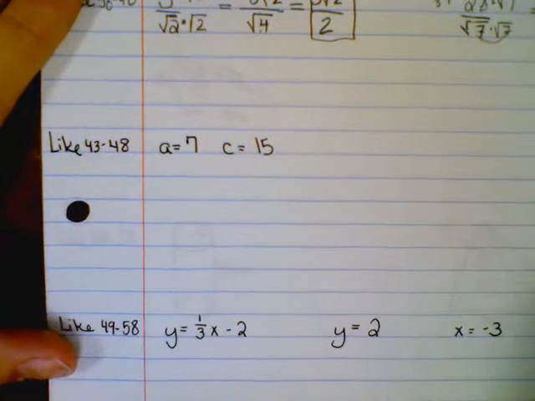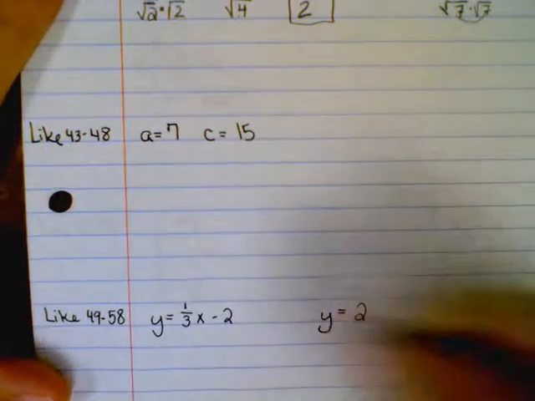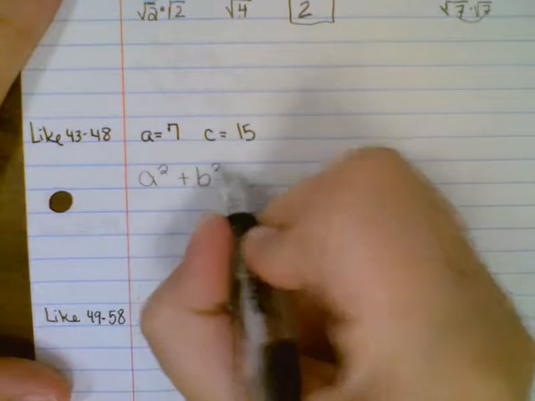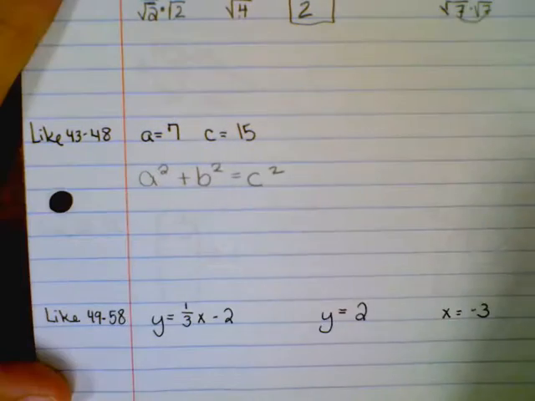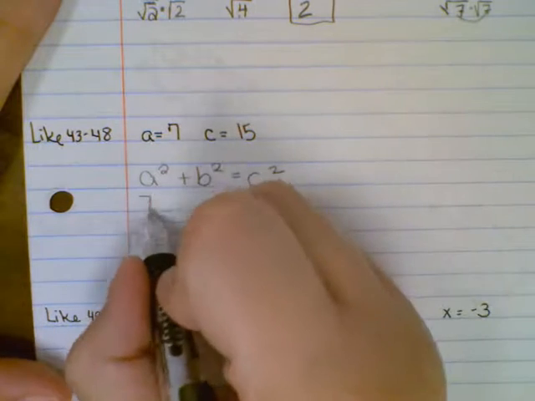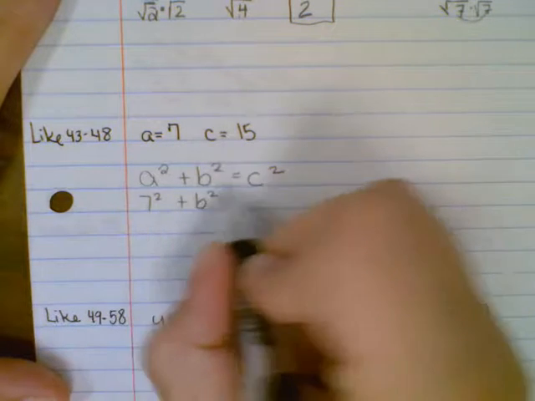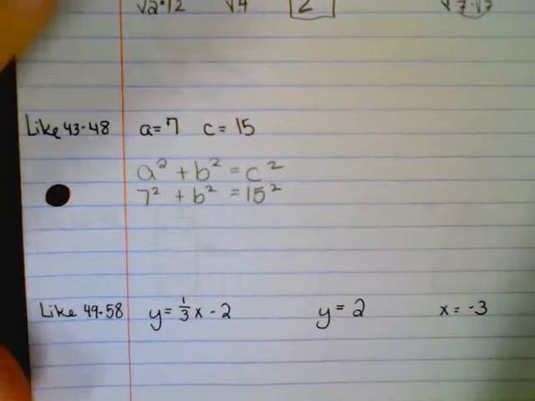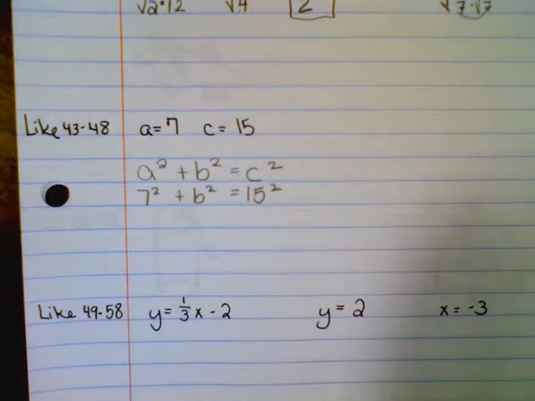Okay, so for the next set, it's like questions 43 through 48, and this is using the Pythagorean theorem. So remember, a squared plus b squared equals c squared. So we just plug in our numbers, so we'd have 7 squared plus b squared equals 15 squared. So that means for this problem, we're solving for b. So we're trying to find the value of b.